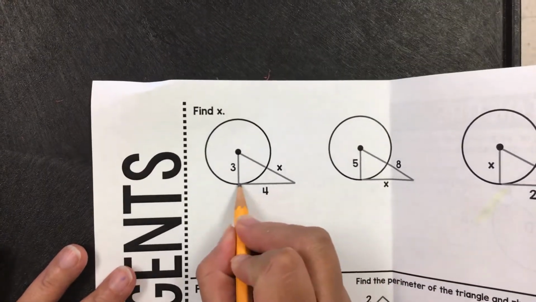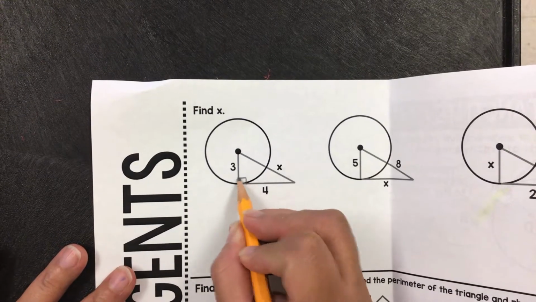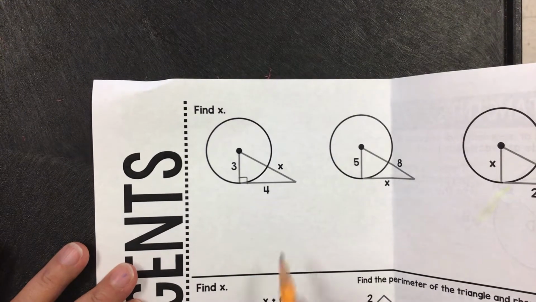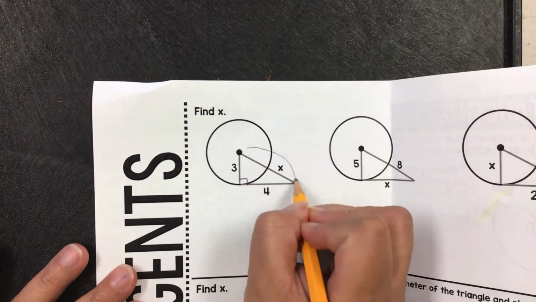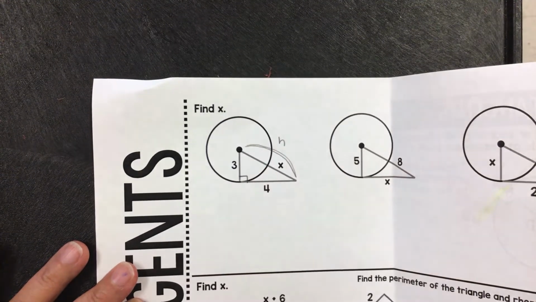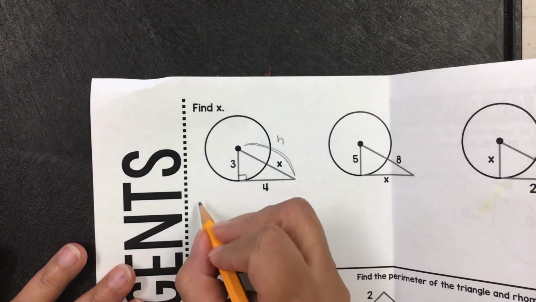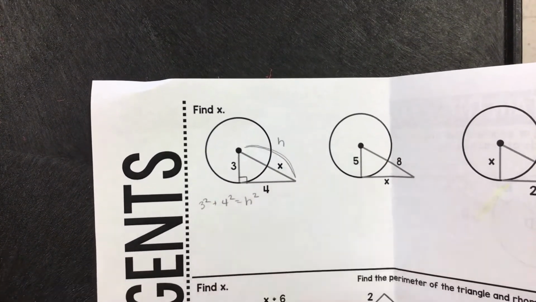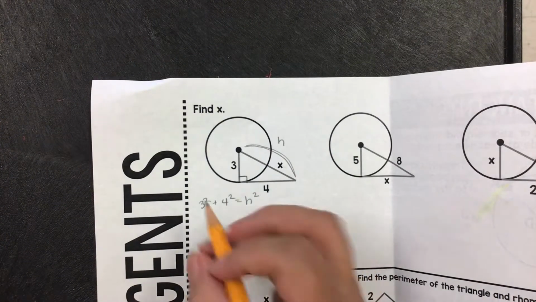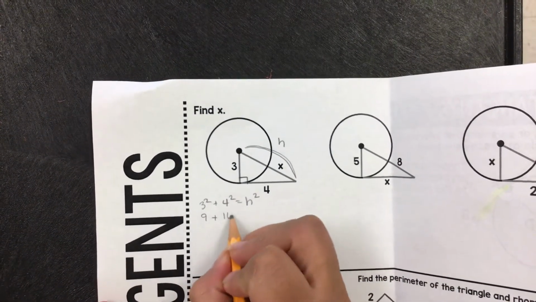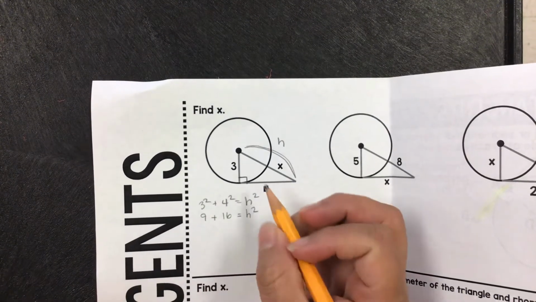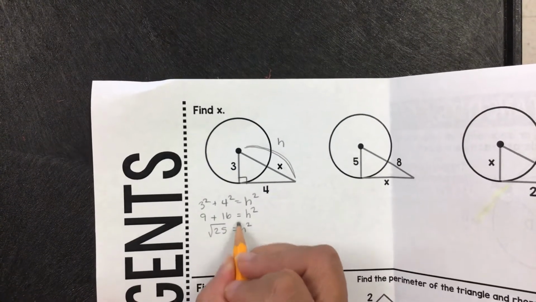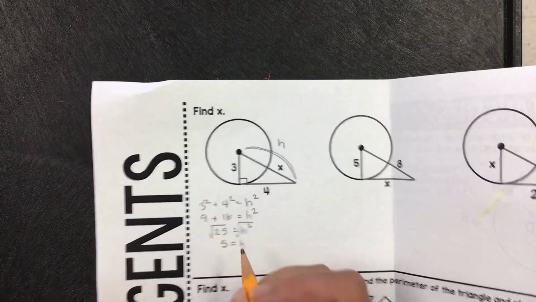It touches at one point, making it a tangent. That means it's 90 degrees. Because it's 90 degrees, we can use the Pythagorean Theorem to solve for x. I'm going to call this right here h, because it'll be a little bit easier for us to solve for. We're going to use 3 squared plus 4 squared is equal to h squared, the hypotenuse. 3 squared is 9, 4 squared is 16, and that equals h squared. That's 25 is equal to h squared, so the square root of both sides, 5 is equal to h.